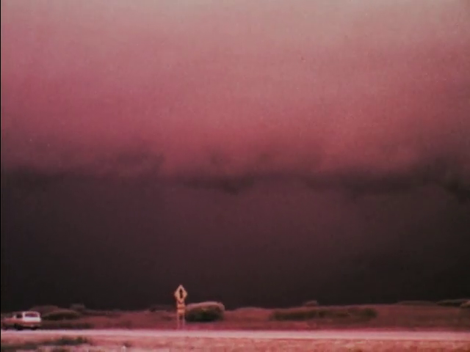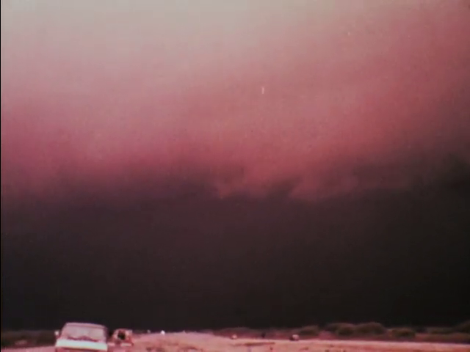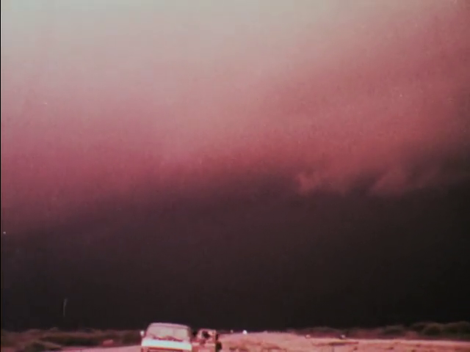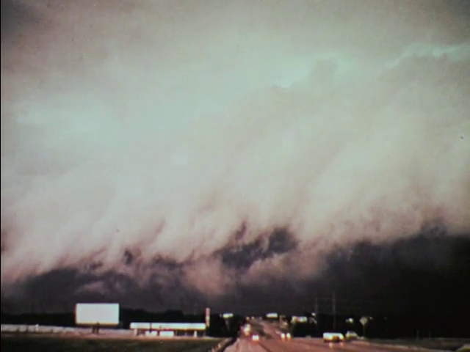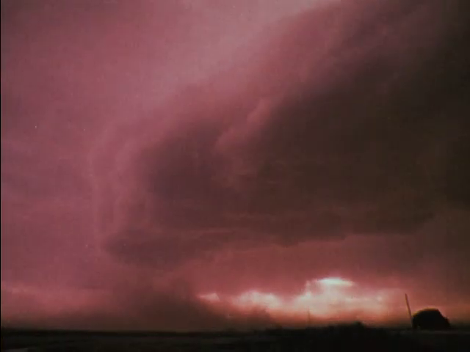The dark background behind the row of clouds is rain. In fact, it is the rain that cools the air and creates the outrush of wind called the gust front at the leading edge of the storm. Behind the gust front are straight line winds that may gust to more than 50 miles per hour.